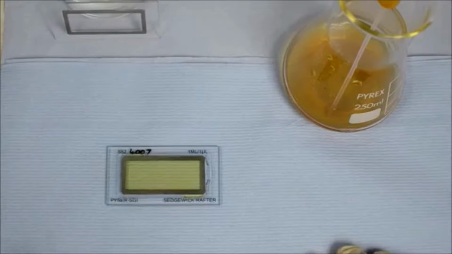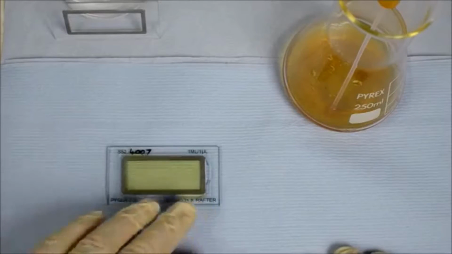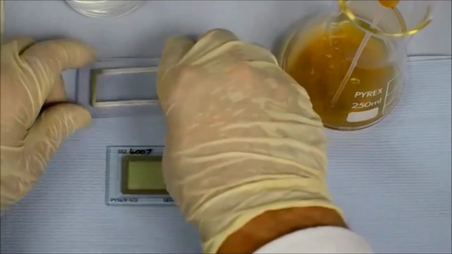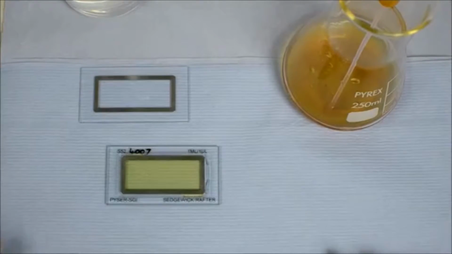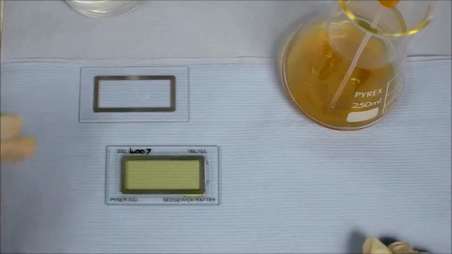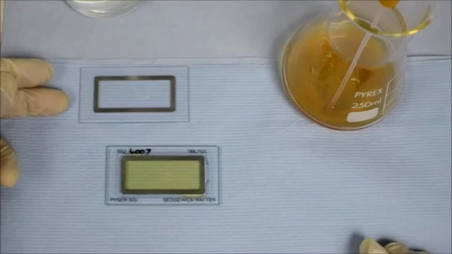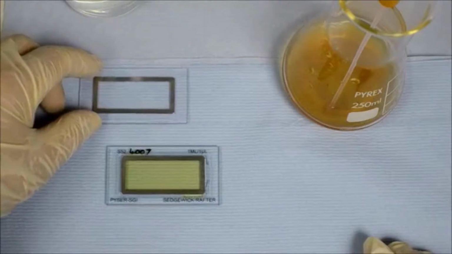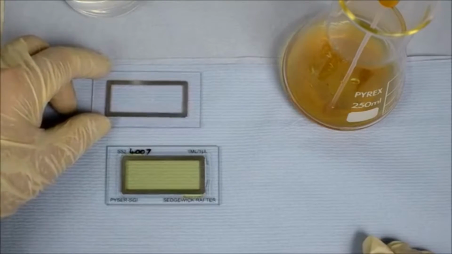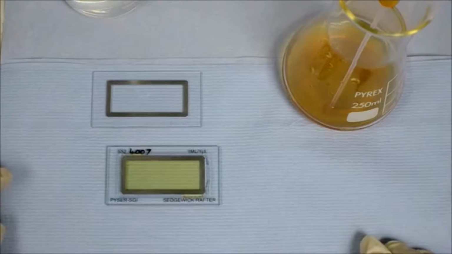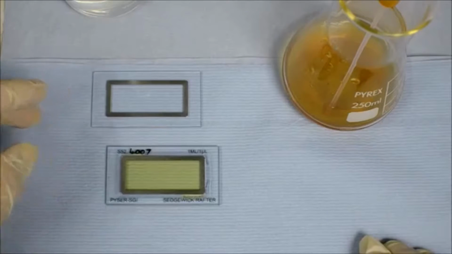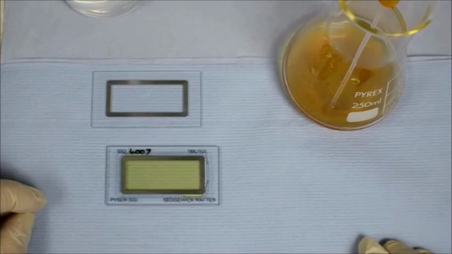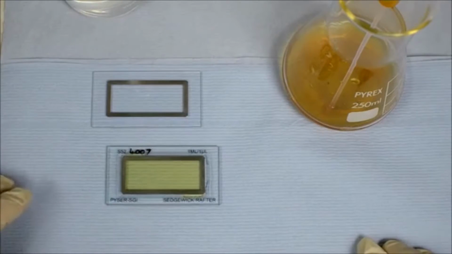Now, the base of the Sedgewick Rafter can be plain or gridded. This is a gridded model, and this one here is a plain base model. Now, Pyser manufacture both types. The clear base version is intended for use with a Whipple grid or an index grid in the eyepiece of the microscope. The view of the chamber is moved, and random locations and counts of the subject are taken using the eyepiece grid as a guide. Now, this method does require you to know what magnification you're operating at, so you can actually calculate the volume of the area covered by the grid and in the reticule.